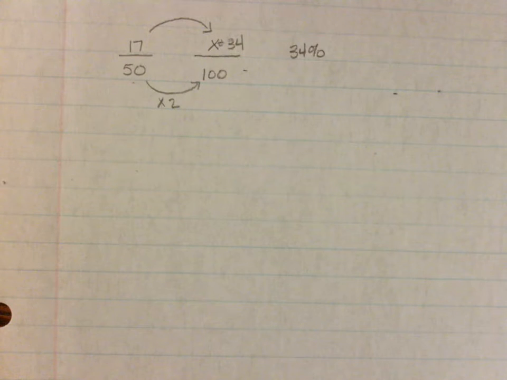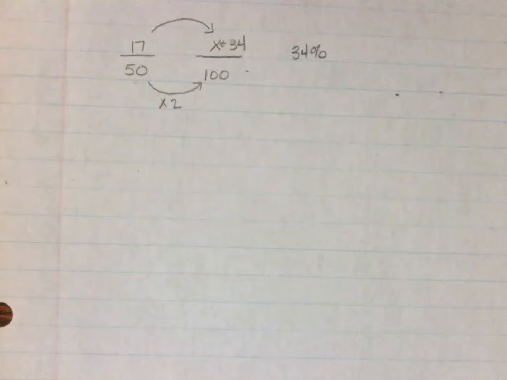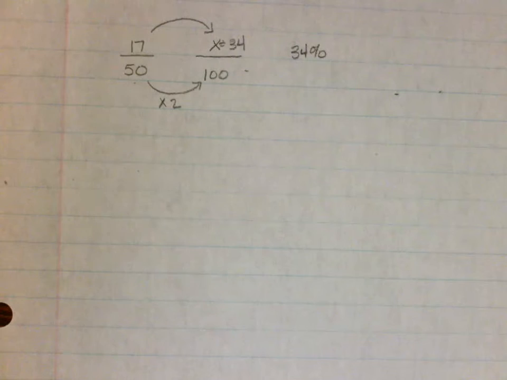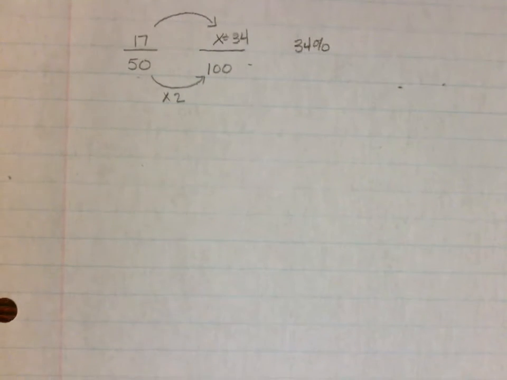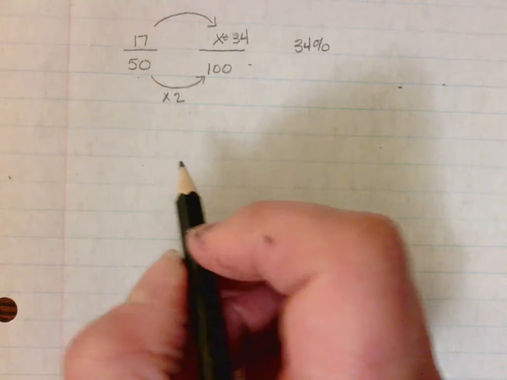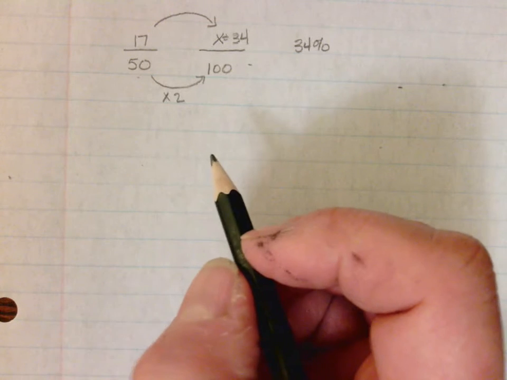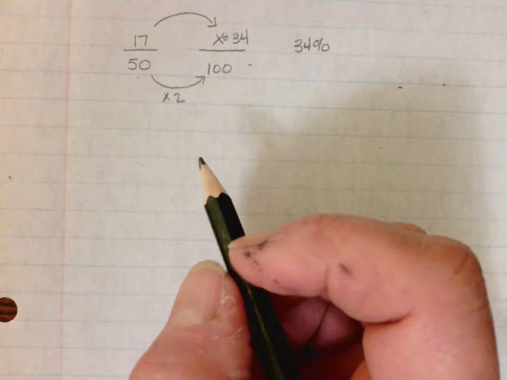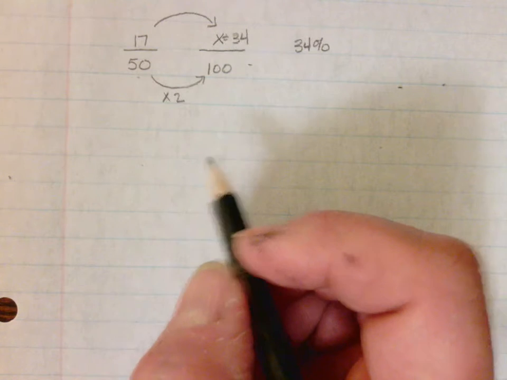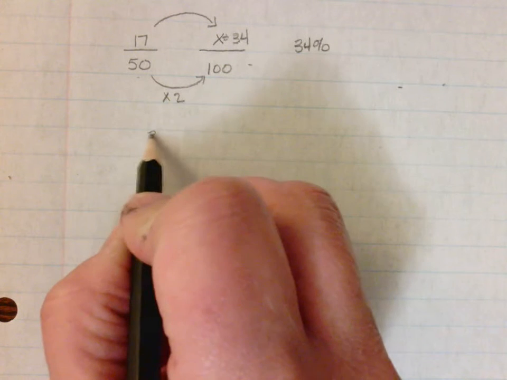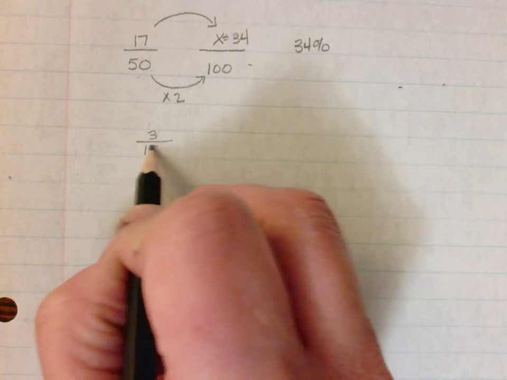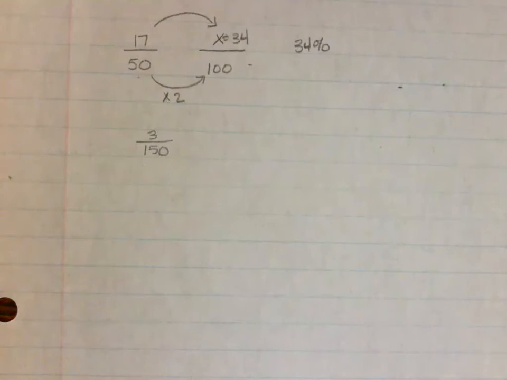Let's take a look at it again through a different example. Let's say I sample 150 students, and I just go to a school, and as they walk by, I notice whether or not they have red hair. And out of 150 students, I notice that 3 of them have red hair.